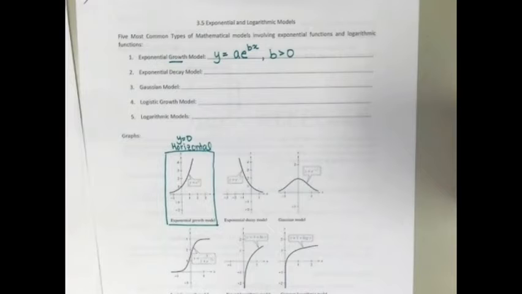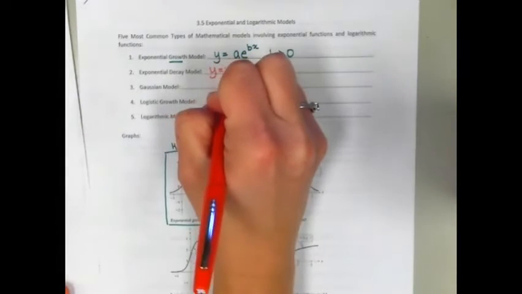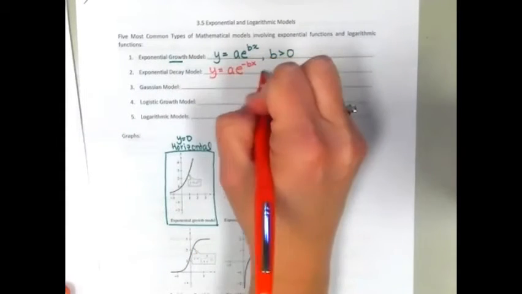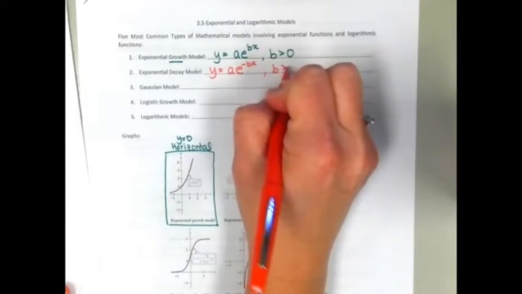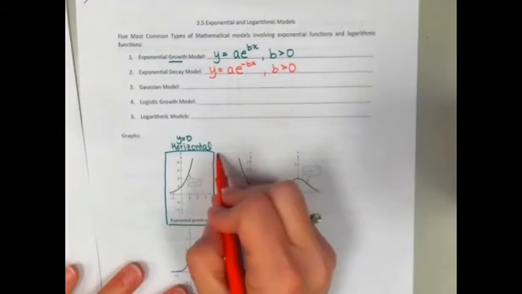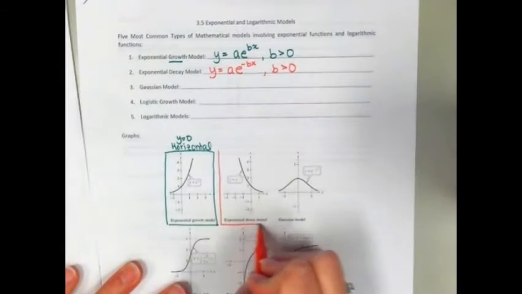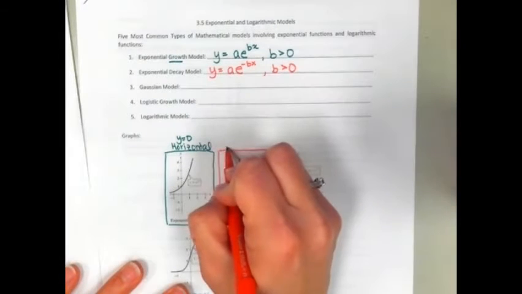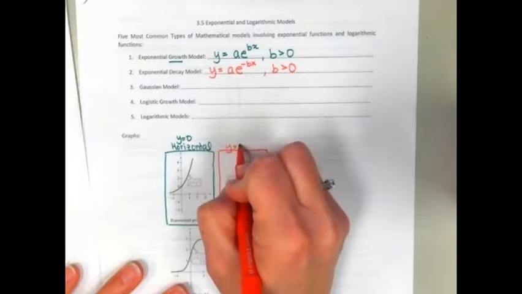Exponential decay model, okay, is y equals a e to the negative b to the x power. So b again is still greater than 0, but we have that negative in the front. So now it's decreasing to the right, okay, which is our second graph here. Now, we still have a horizontal asymptote at what? Y equals 0.